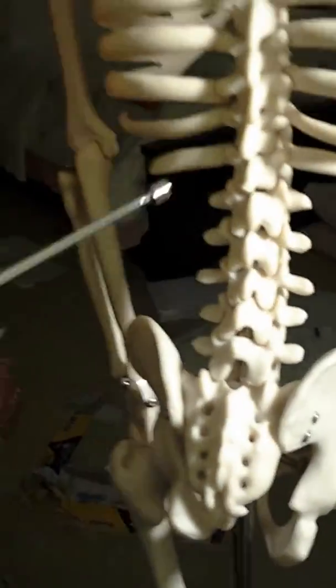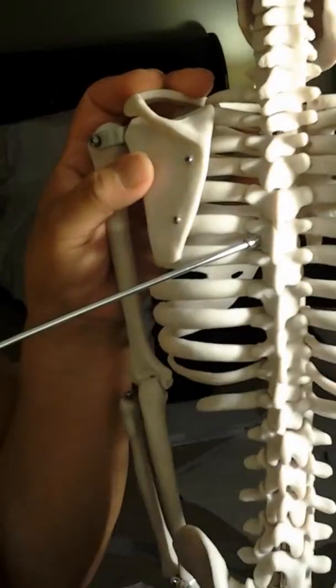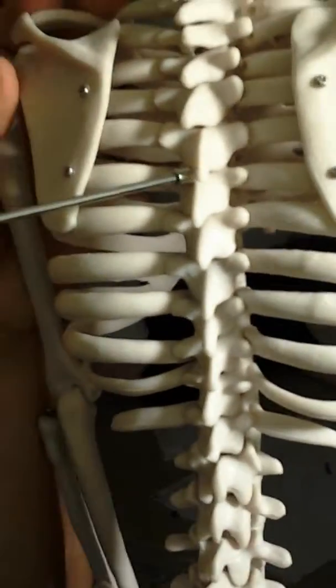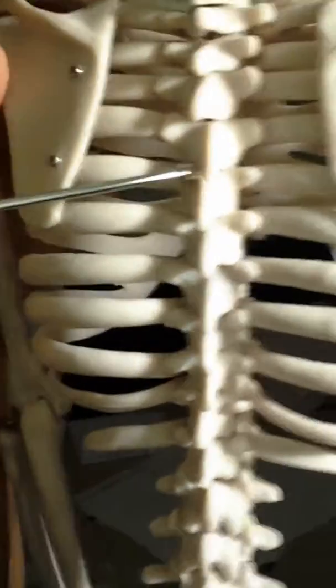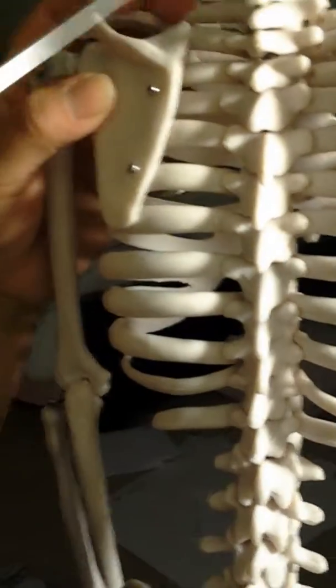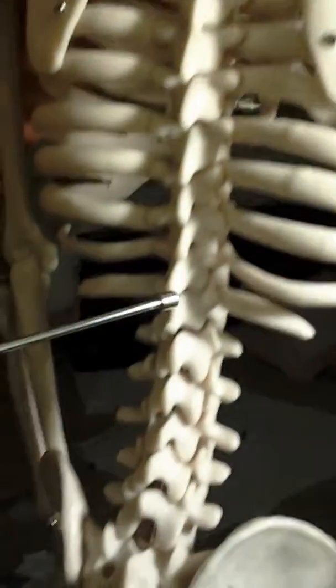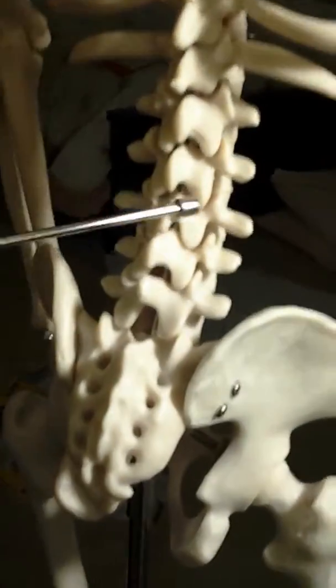And this section right here, that's the body. And this is the spinous process.